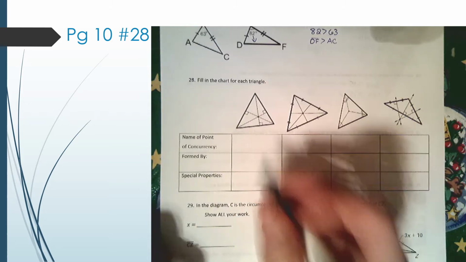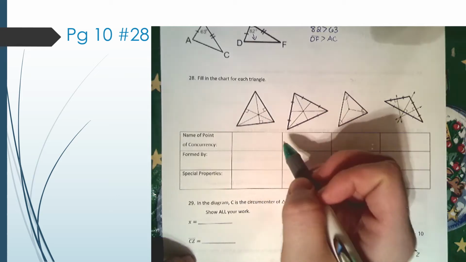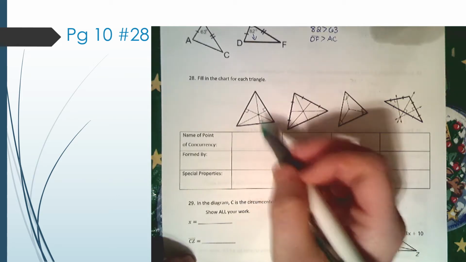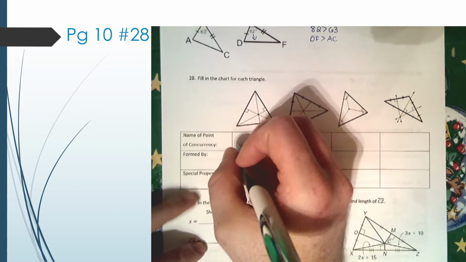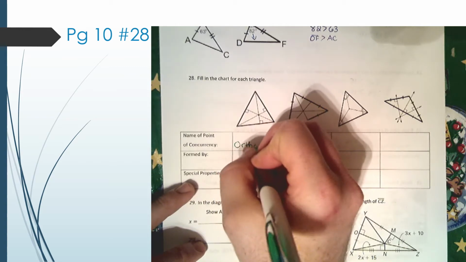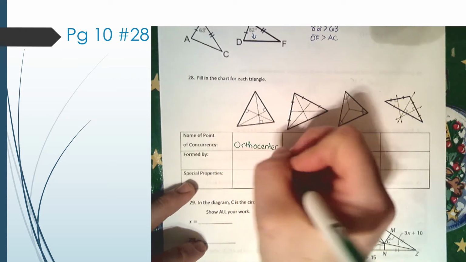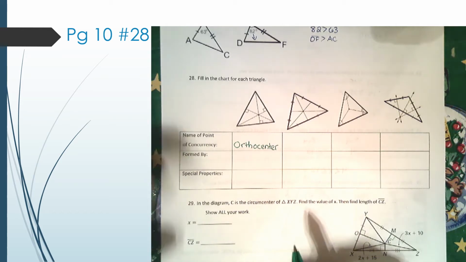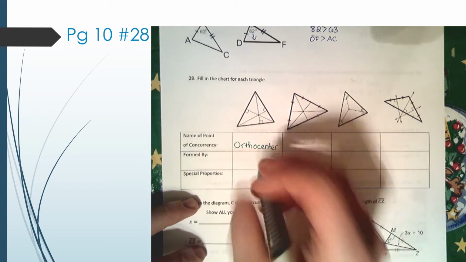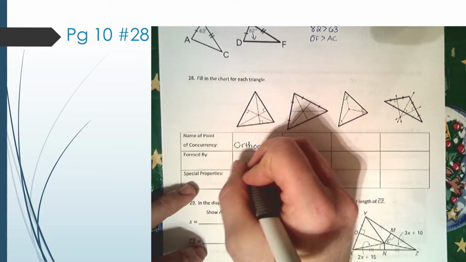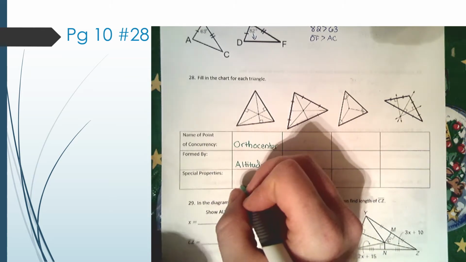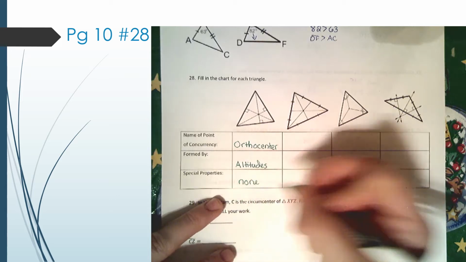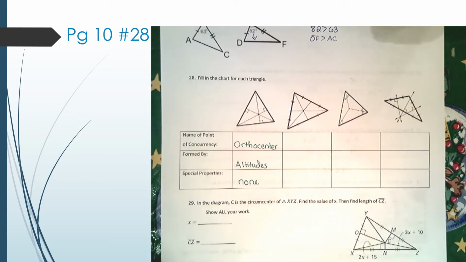So the first one, I'm noticing these lines inside of here. There's no markings on the sides, but what I do see is the lines forming right angles. So this one is an orthocenter. And with an orthocenter, they're formed by these lines that have right angles called altitudes. And special properties, there's not really any special properties that we need to know for orthocenter. The main thing is just knowing that it has altitudes, and altitudes have to have a right angle.